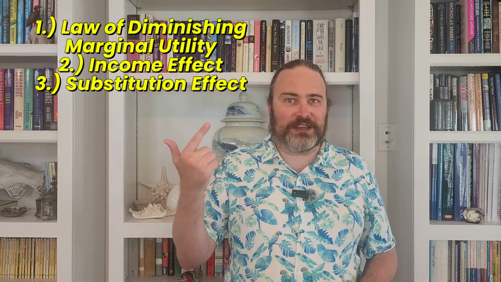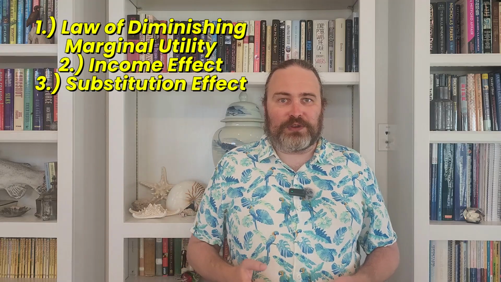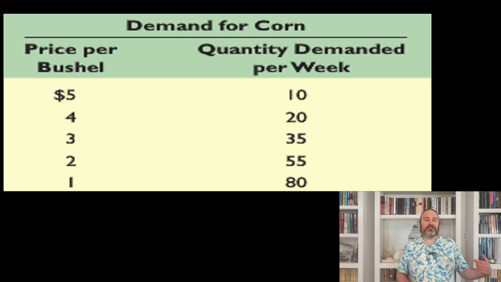So again, 3 reasons why we have the law of demand. 3 reasons why when price goes up, quantity demanded goes down, and when price comes down, quantity demanded goes up. We've got the law of diminishing marginal utility, we've got the income effect, and we've got the substitution effect. If you look on your screen, you'll see what we call a demand schedule or schedule, depending on which side of English language pronunciation you land on.